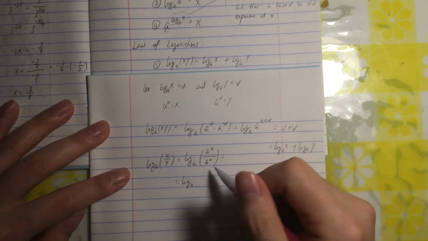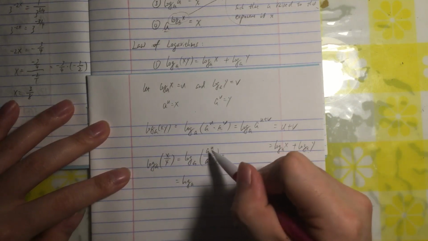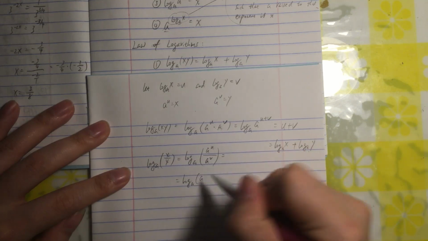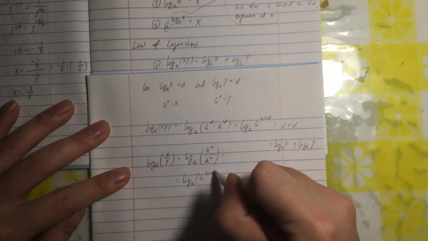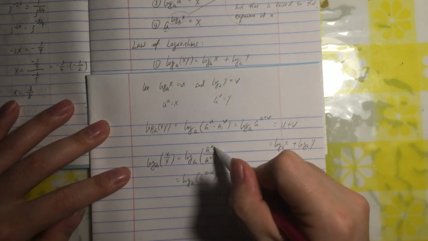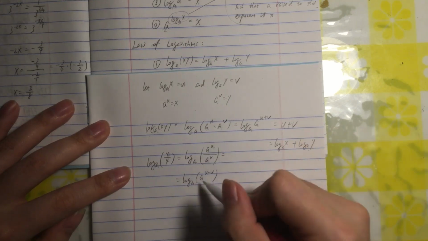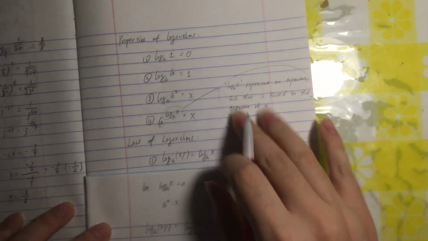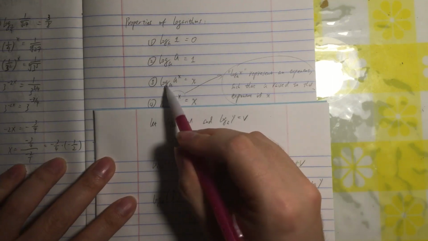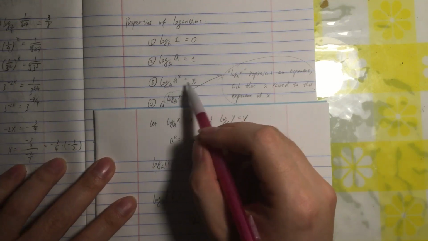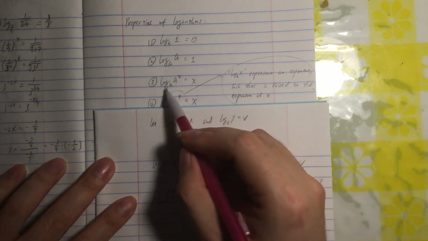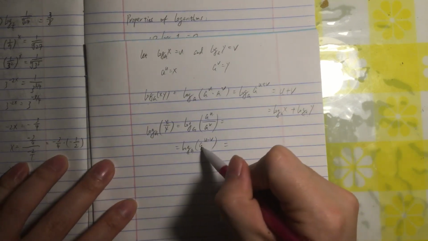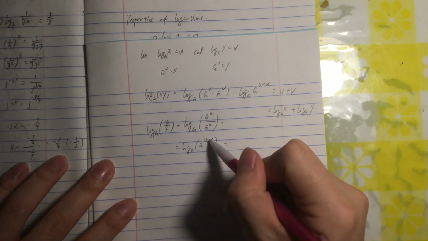Then, by the rule of exponents, a to the power of u over a to the power of v can be rewritten as a to the power of u minus v. Then, by the third property of logarithm, log base a of a to the power of x equals x. That means log base a of a gets cancelled. What's left is u minus v.